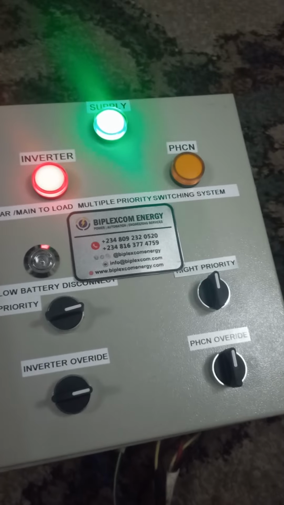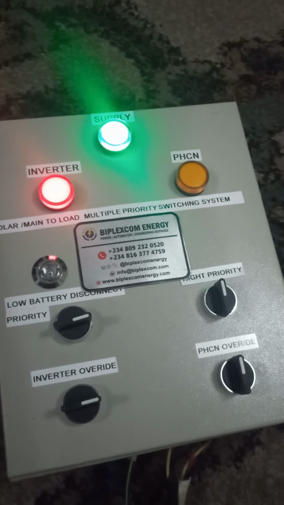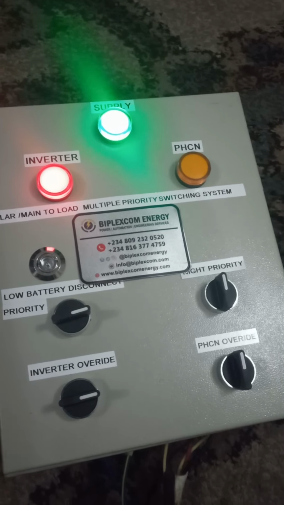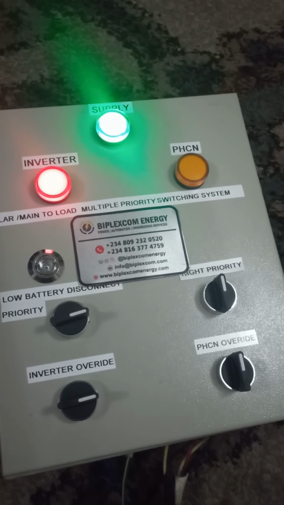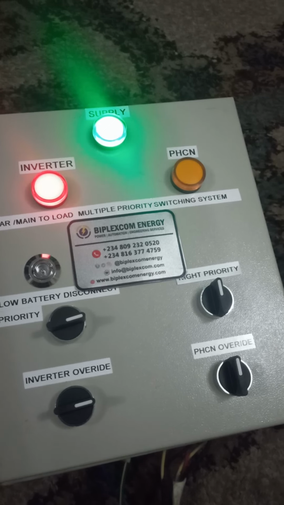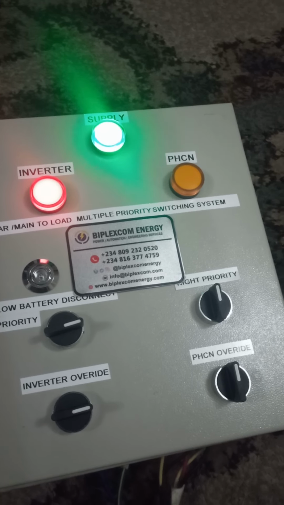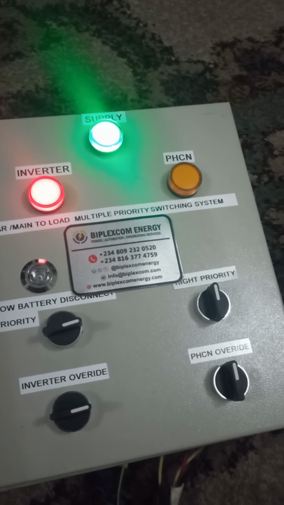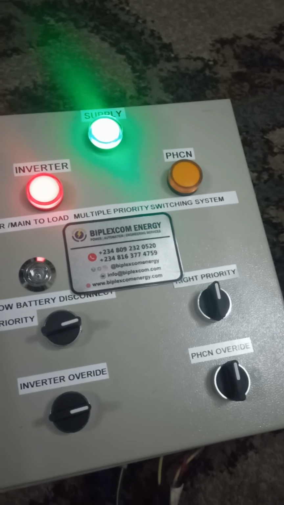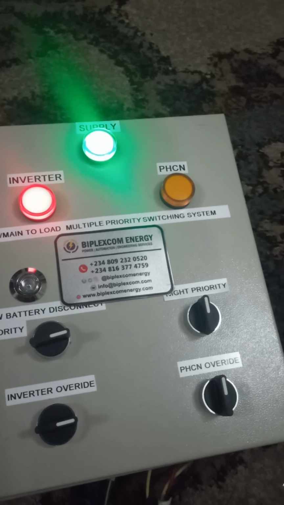Okay, hi. So we just constructed a solar and mains to load multiple priority switching system. What this actually does is that at a certain time in the morning, it transfers a certain load from the house to the mains or to solar. So for example, in the morning when the sun is up, at that time it will take the load to solar, so it's not impacting on the batteries and the mains of the house. Then at a certain point in time in the evening, it switches back automatically to PHCN.